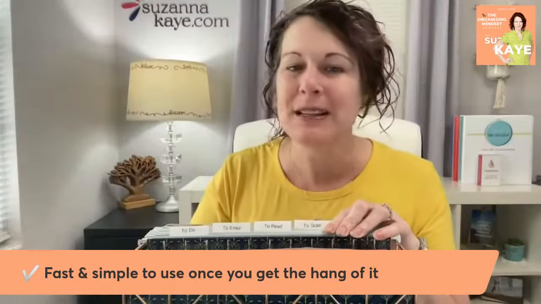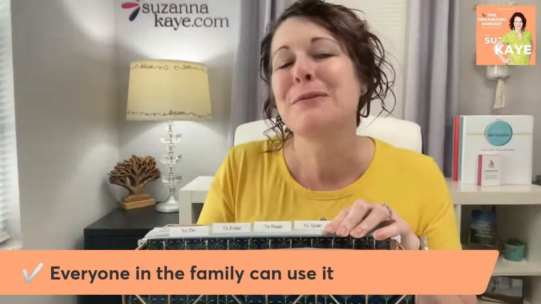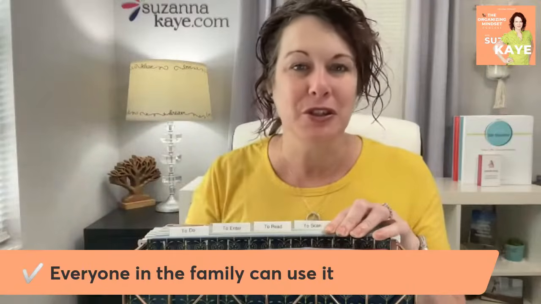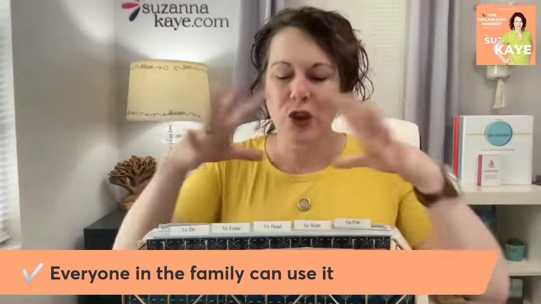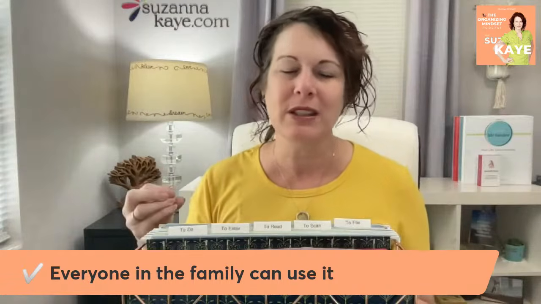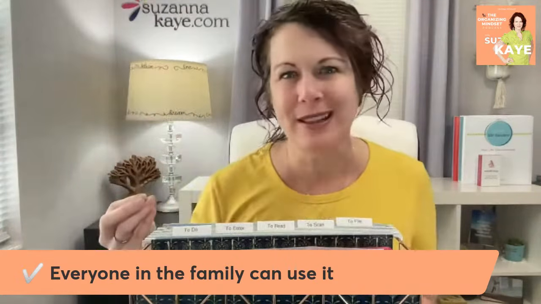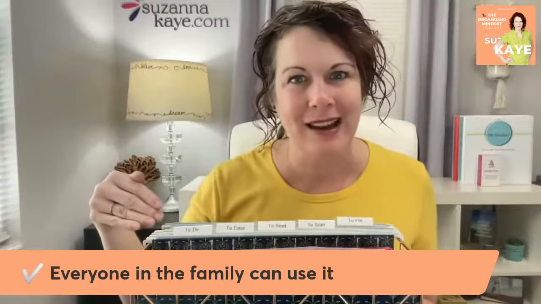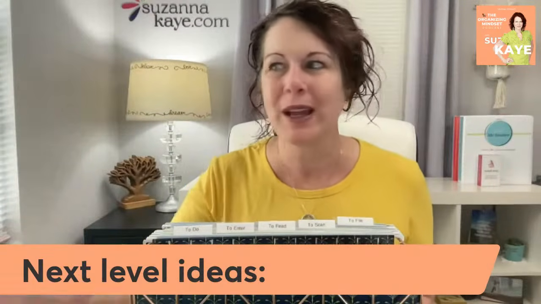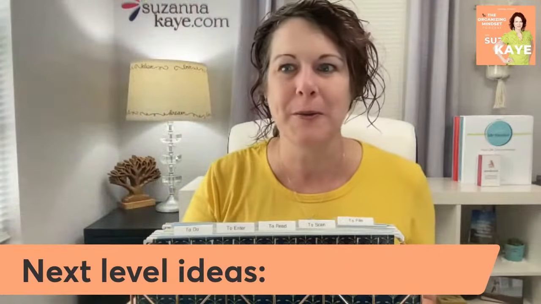And it's fast and simple to use once you get the hang of it, so much so that everyone in your family can use it, which makes that so much easier too. So those are the reasons why it's set up the way that it's set up, right? We want this to be easy. We want our brain not to have to engage to get things in there. And we want it to be easy to get things back out so that it can go into our paper system where it's supposed to go.